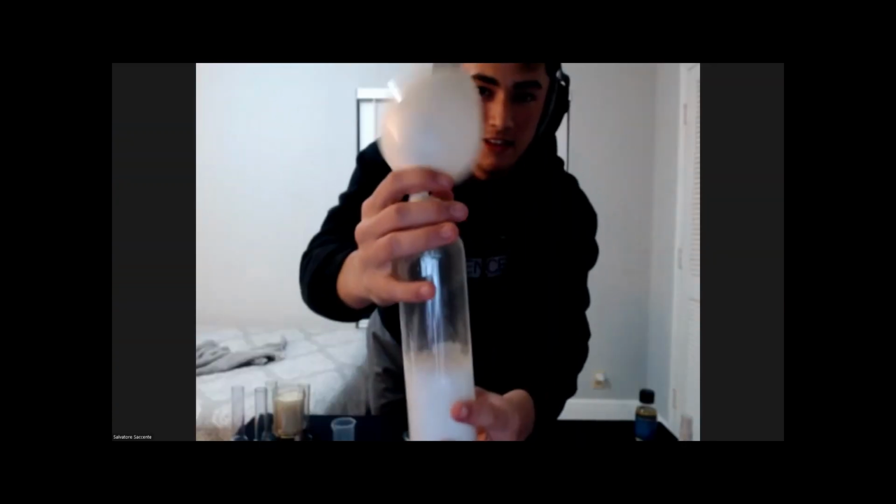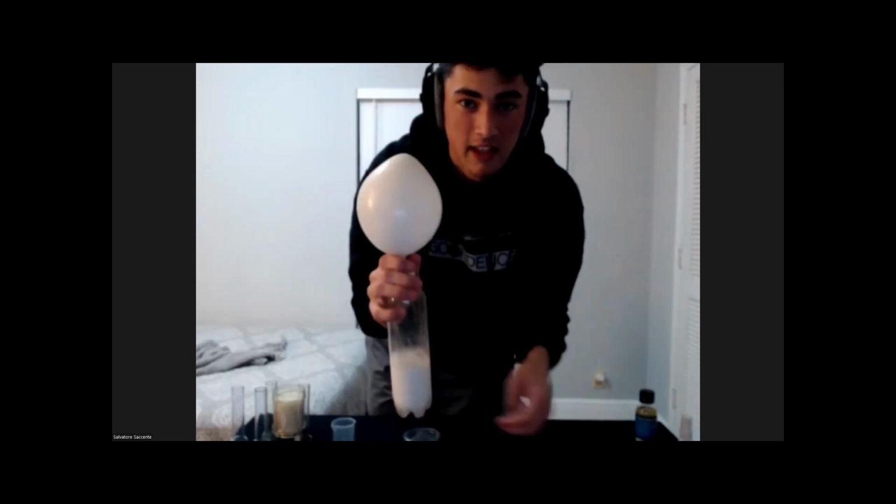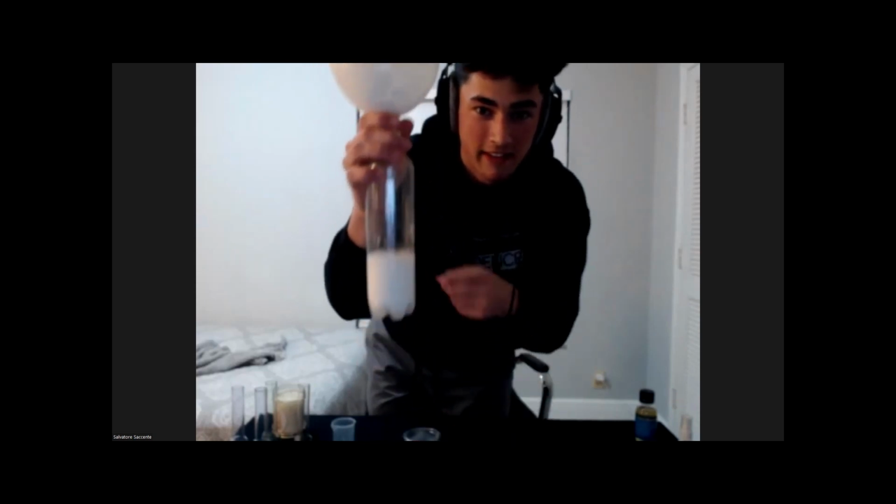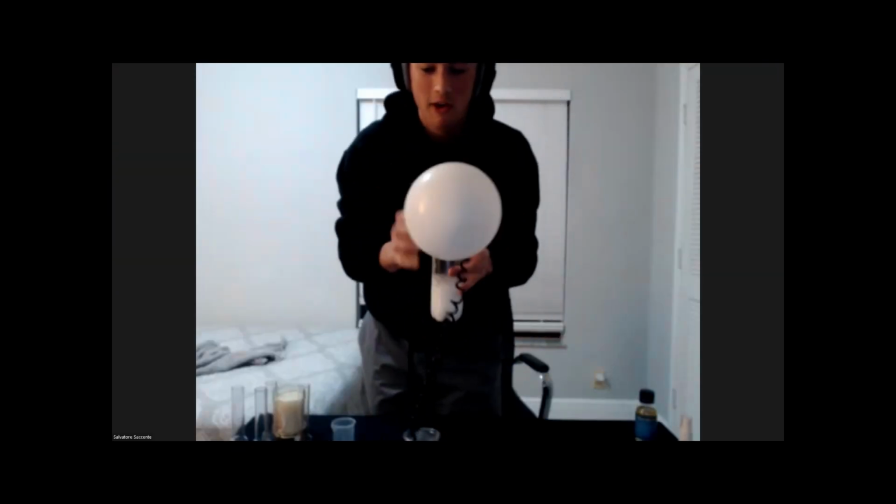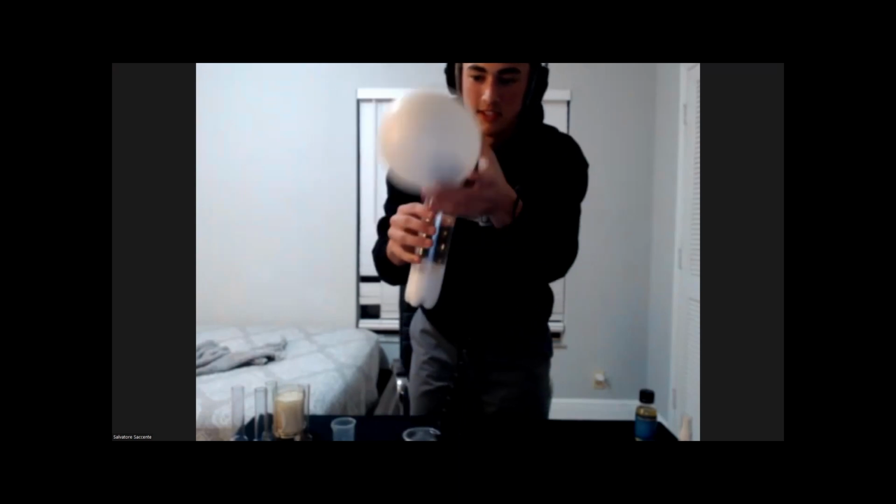Oh, and then look what's happening. See, the balloon's filling up now, and the reaction is happening. See it bubbling up? Very cool, very, very cool. And see, look at the balloon now. That's all of the gas that's risen into the balloon.